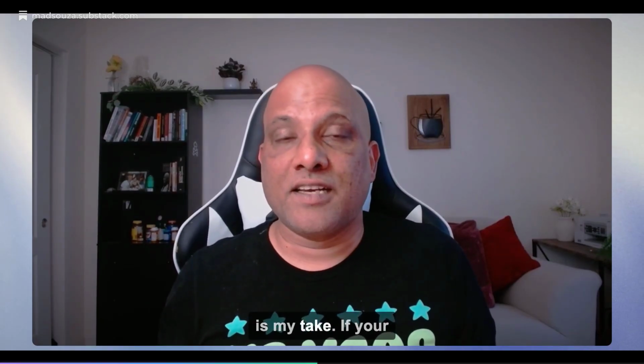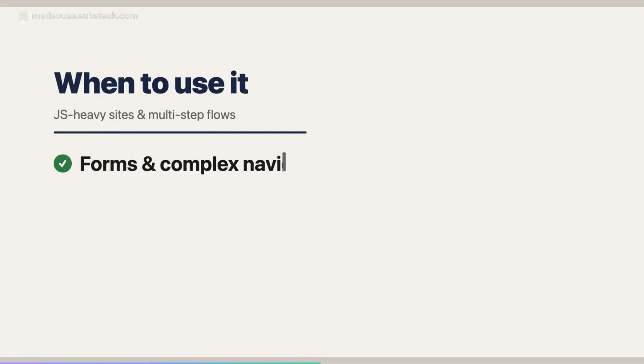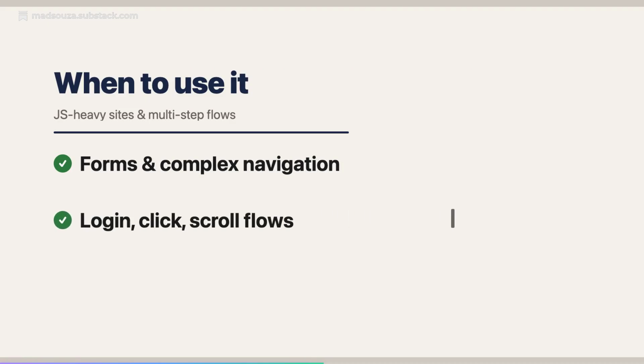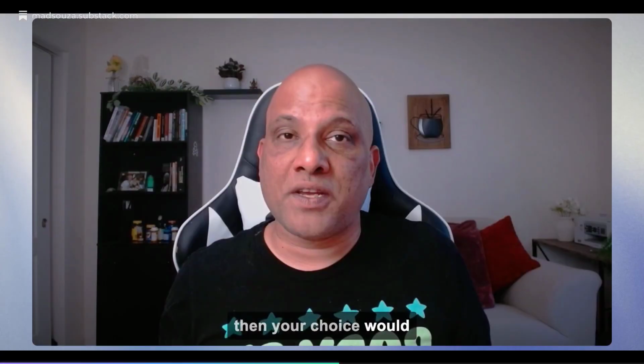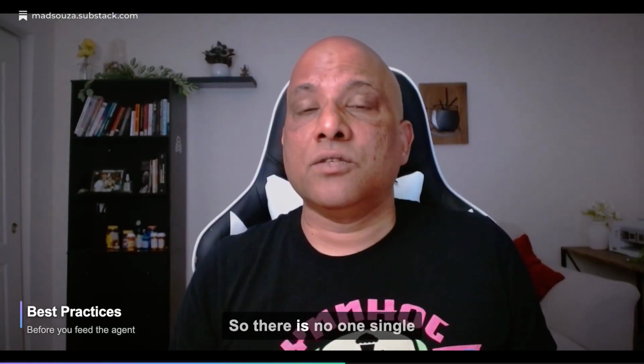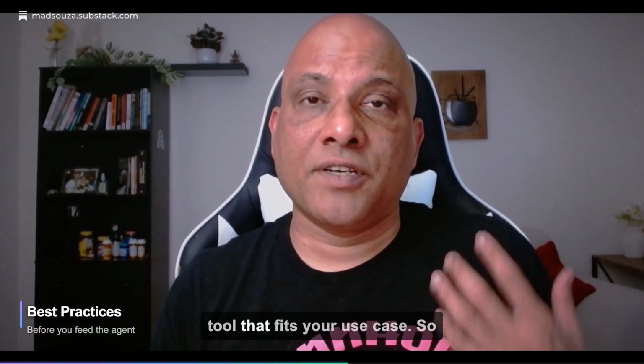Now, here is my take. If your use case is JavaScript heavy, you have to fill out a large amount of forms in a web page, complex navigations, multi-step flows, then your choice would be to use browser agents. So there is no one single tool that fits your use case.